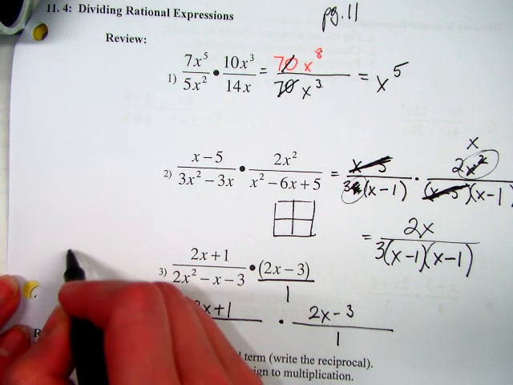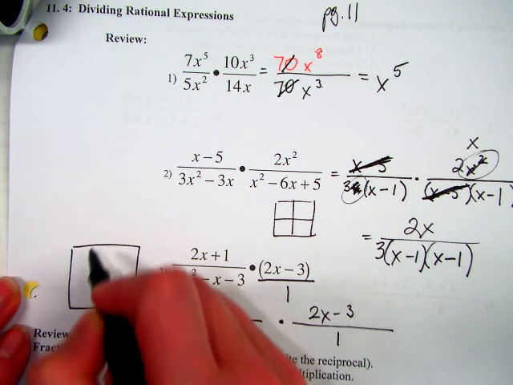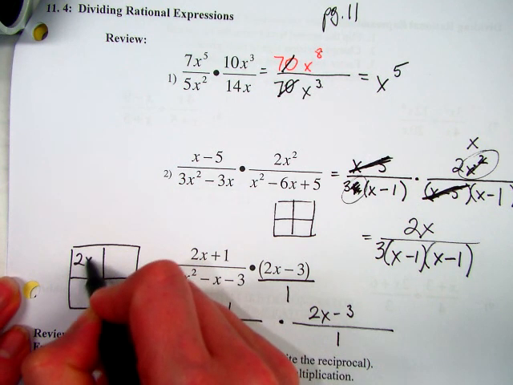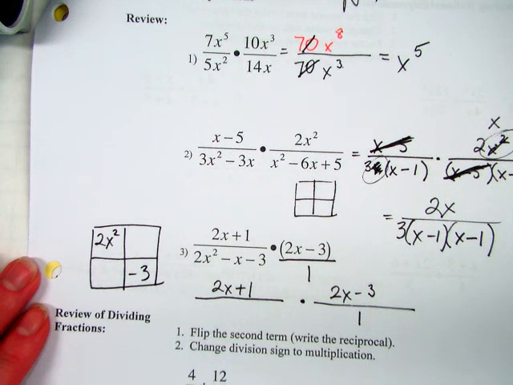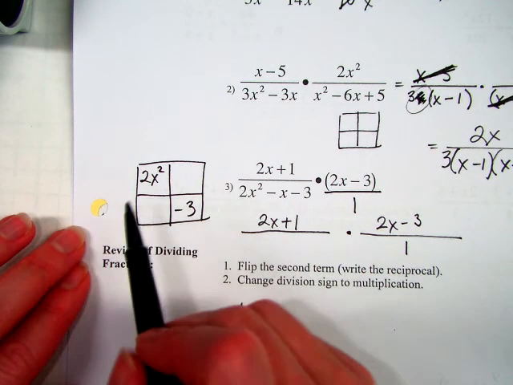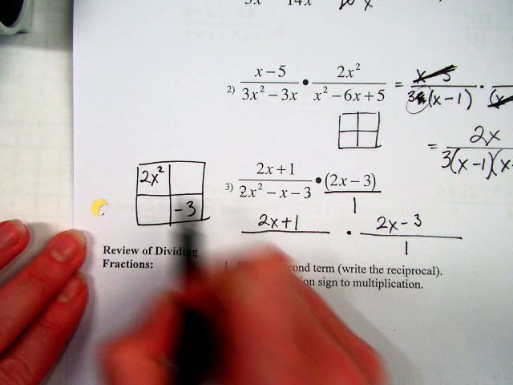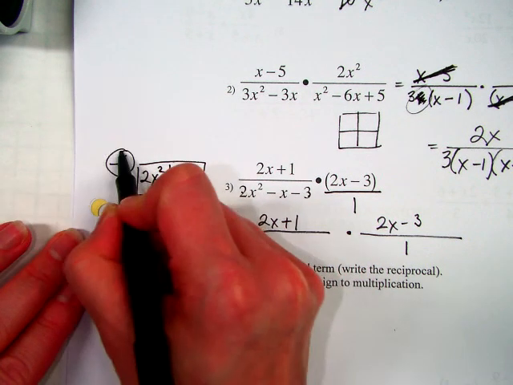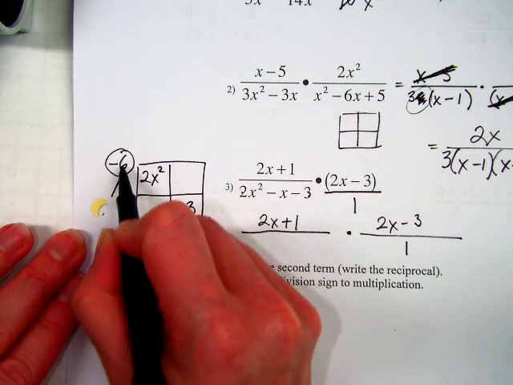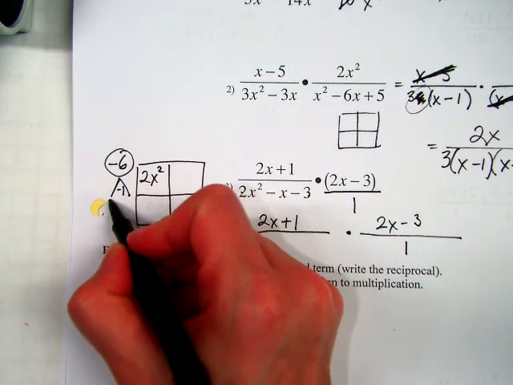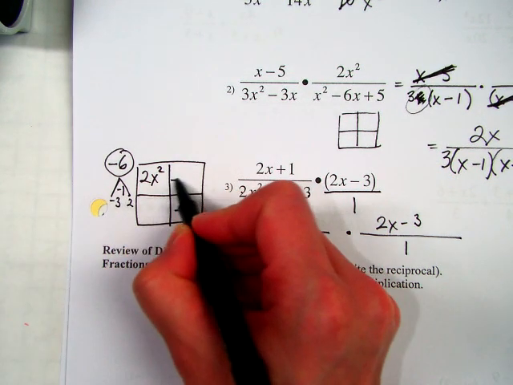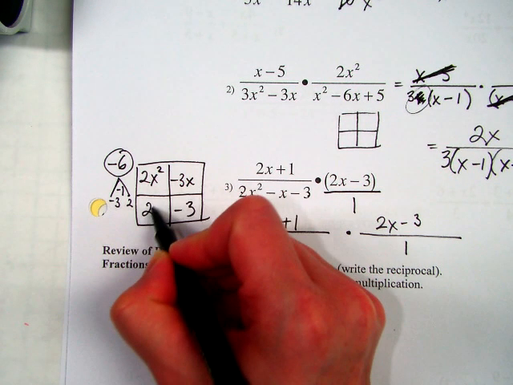Let's do the box method for this problem. 2x squared, negative 3. Now this is the long box method. So we would do 2 times negative 3, which is negative 6. What two numbers multiply to negative 6 and add to negative 1? Negative 3 and 2. So I'm going to put negative 3x here and 2x here.